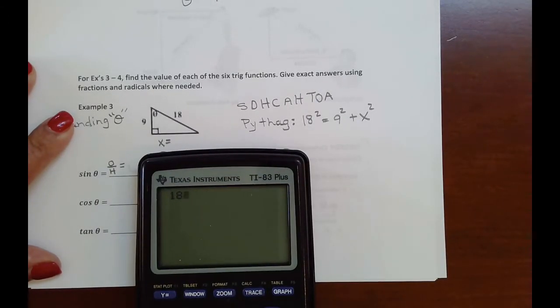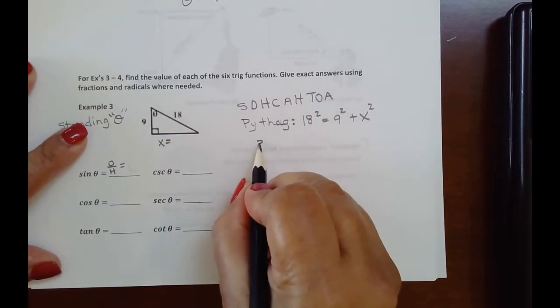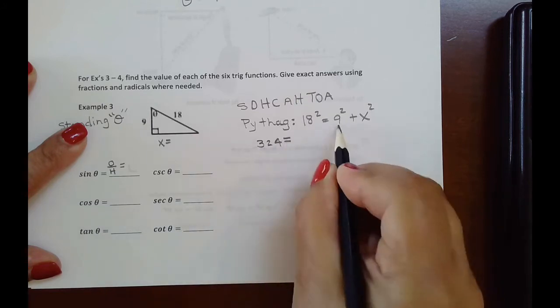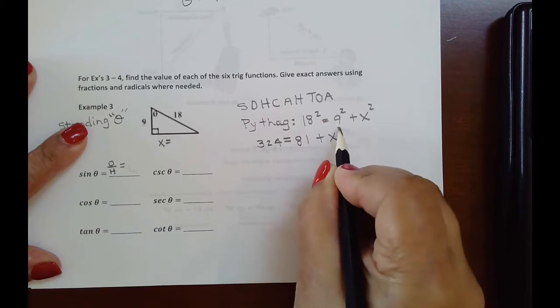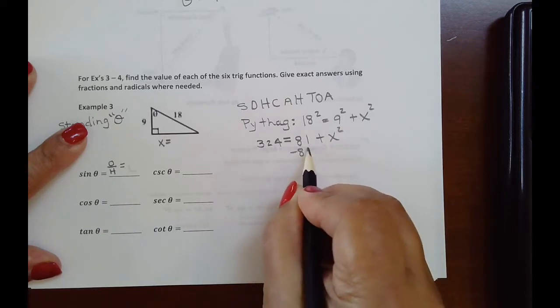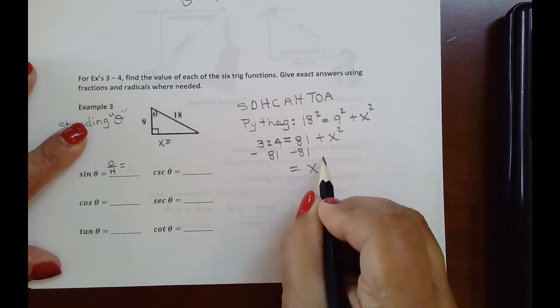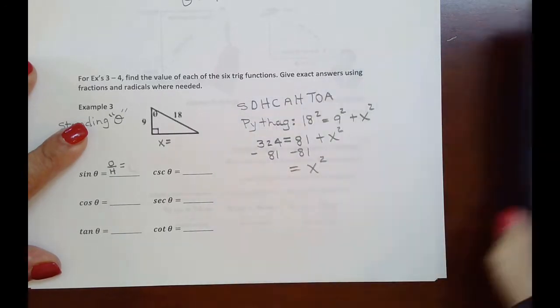Okay, so this is going to be 18 squared, which is 324. And then the 9 squared is 81, and then we have x squared. Then we're going to bring this 81 to the other side. That'll give us x squared is equal to 243.